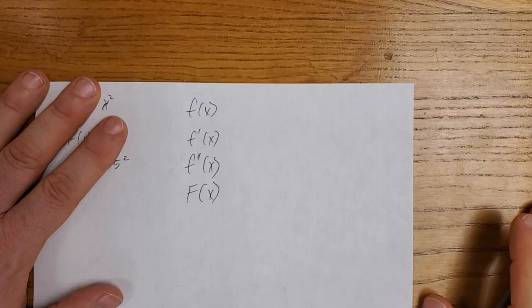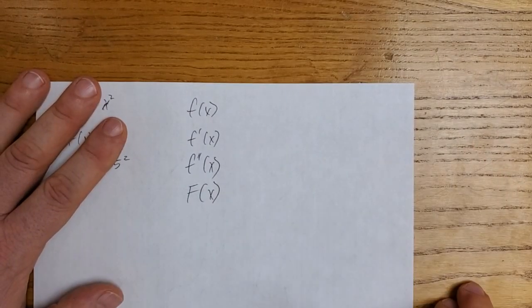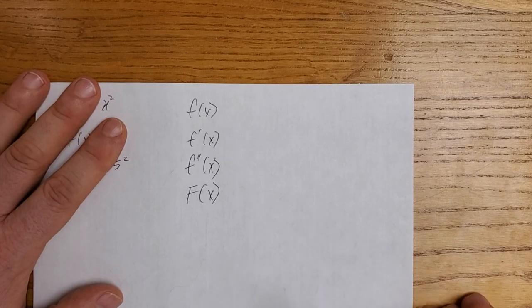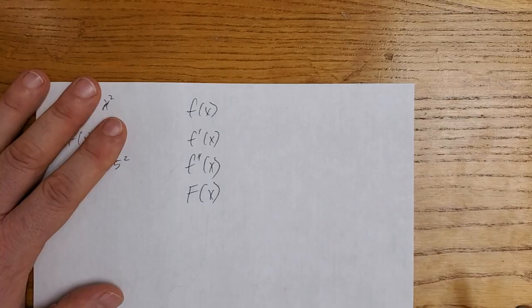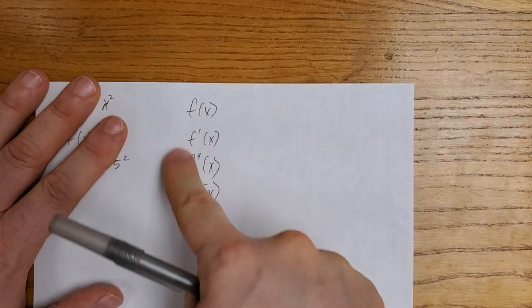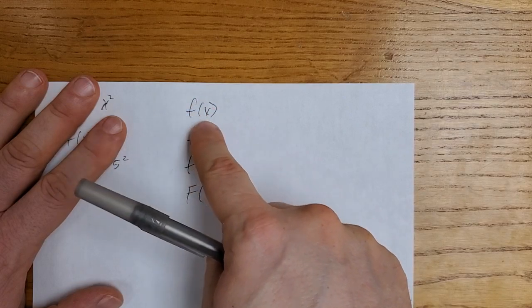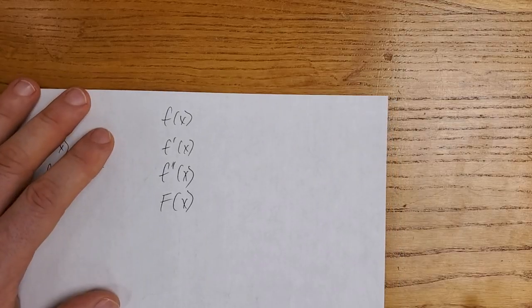So if you want to go backwards from the first derivative to the original, that's called integration. So in this kind of notation, when you can't remove the prime mark because it's not there, they take the lowercase f and turn it to a capital F.